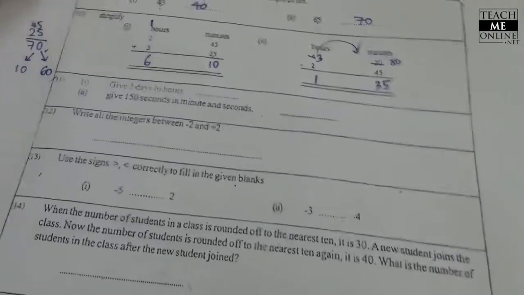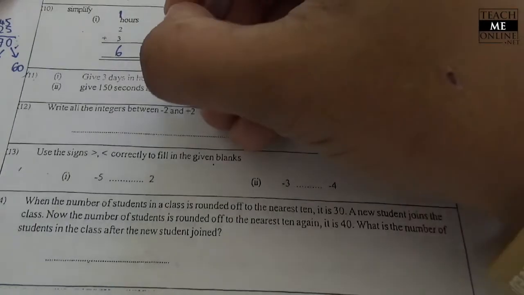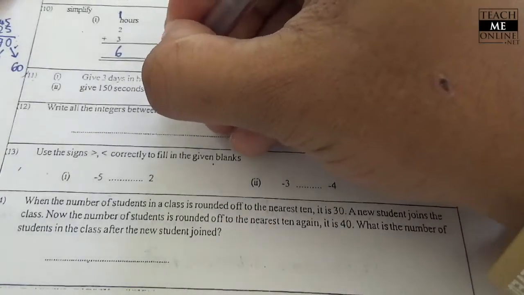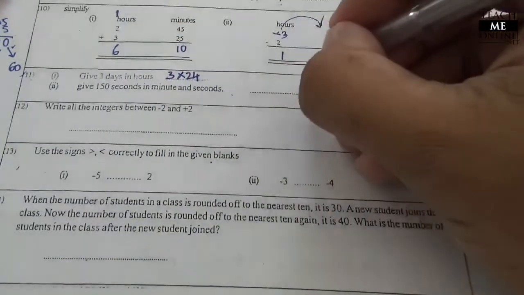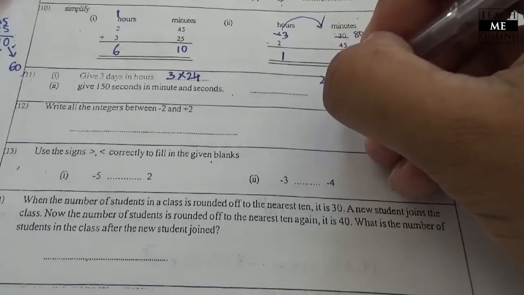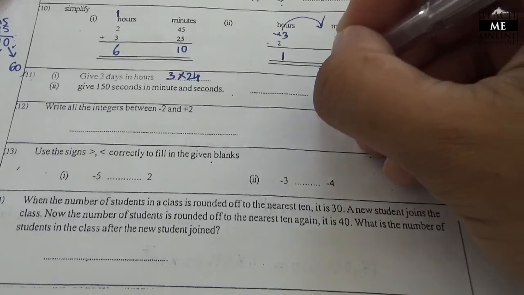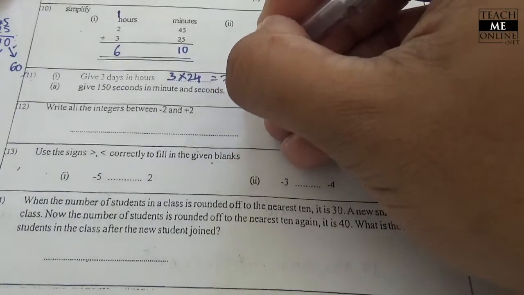Right. Question number 11. Part 1. Give 3 days in hours. Right. In 1 day, there are 24 hours. So 3 days will have 3 times 24 hours. So multiply 24 by 3. We get 3 times 4, 12. 1. 3 times 2, 6. 6 plus 1, 7. 72 hours.